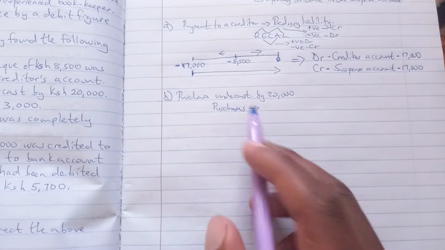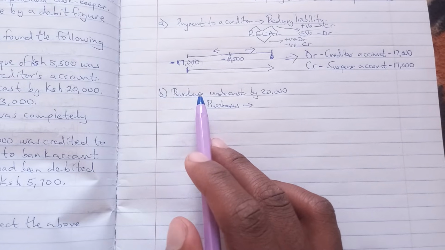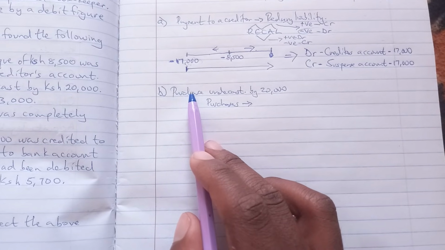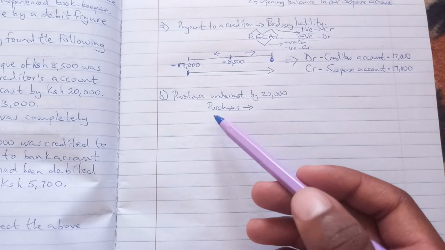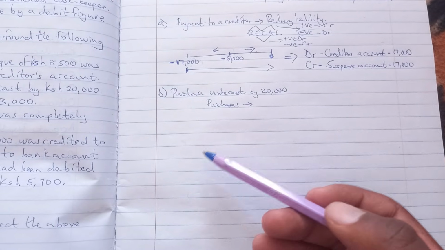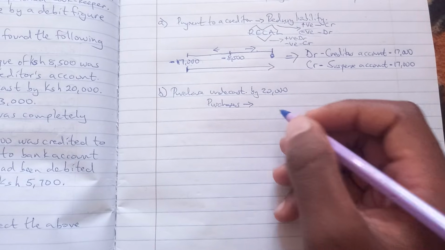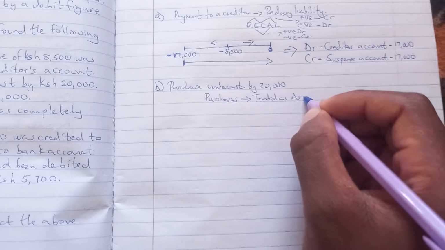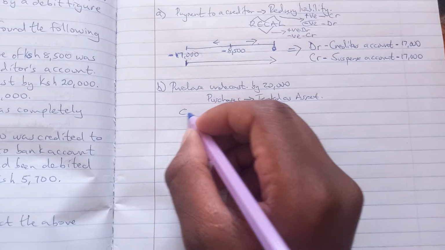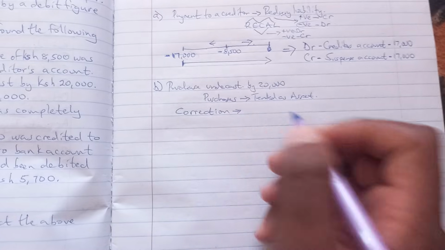So this value that was recorded in the purchase, under purchases, is a value which is less, and we need to add on to that value which was recorded by 20,000. Okay, so this one is treated as asset. So in order for us to correct, okay, the correction, what do we need to do?